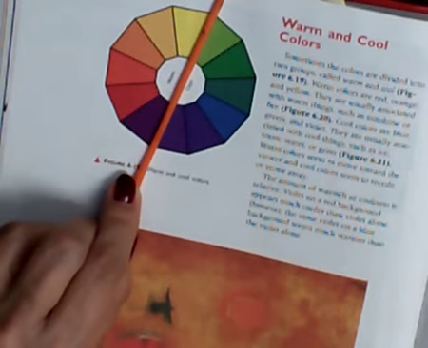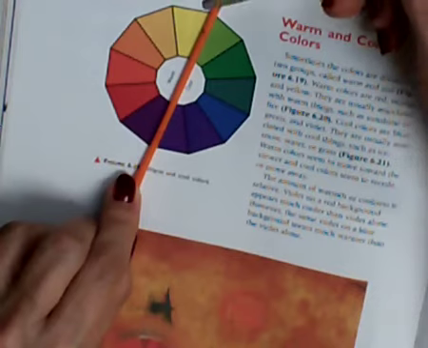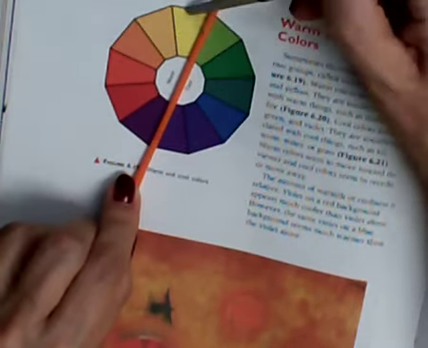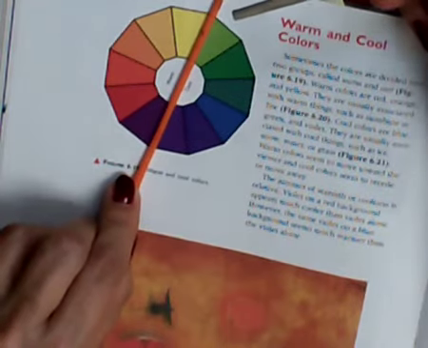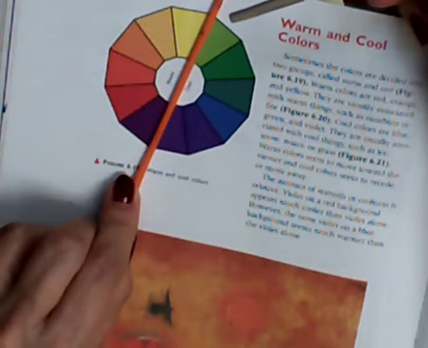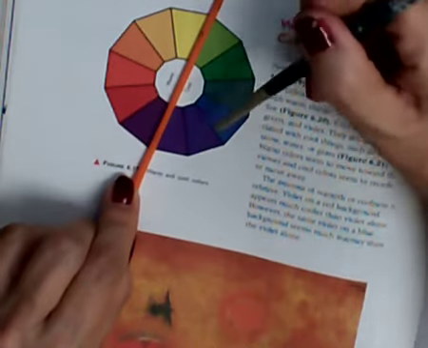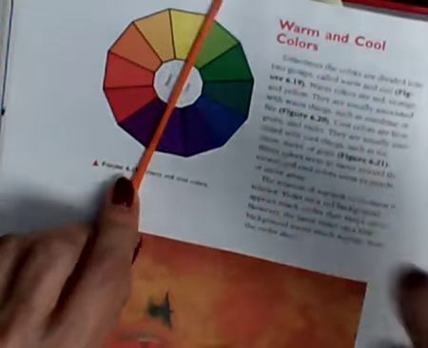Tell your partner. Okay, the 3 warm colors are red, orange, and yellow. Now tell your partner what the 3 main cool colors are. Okay, I heard green, I heard blue, and I heard violet. So those are the ones that are going to be in the background.